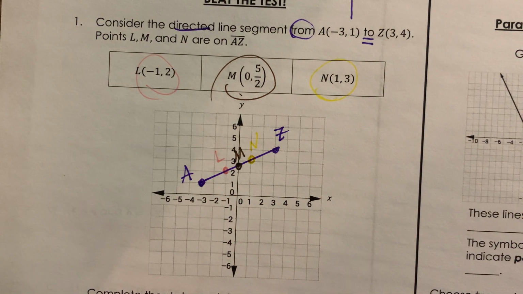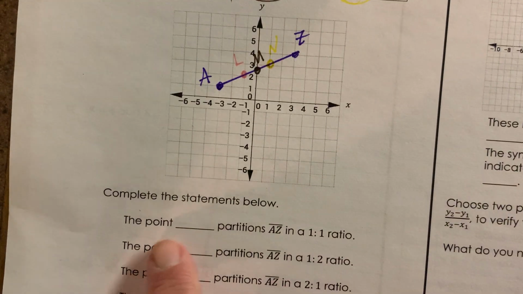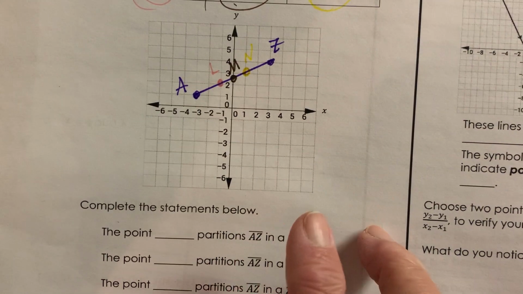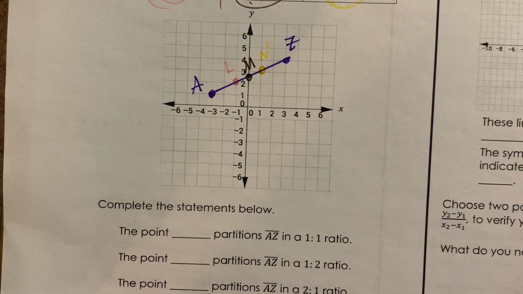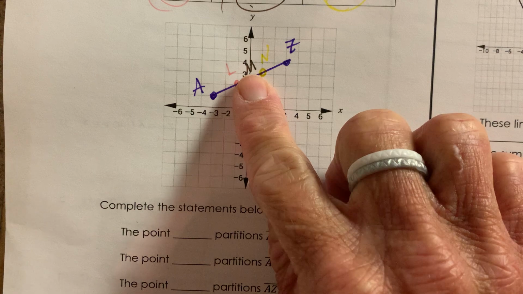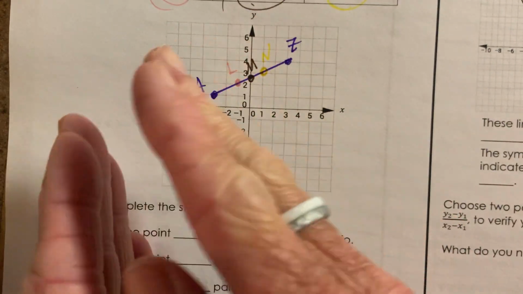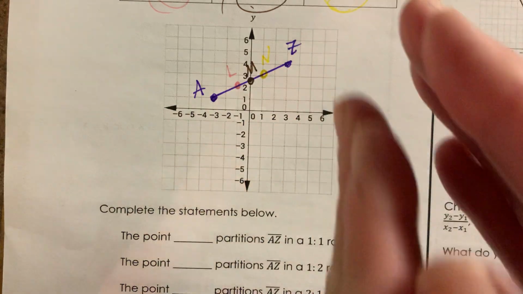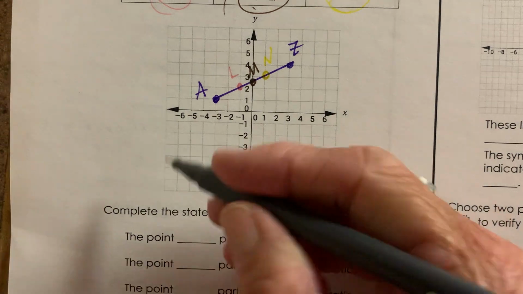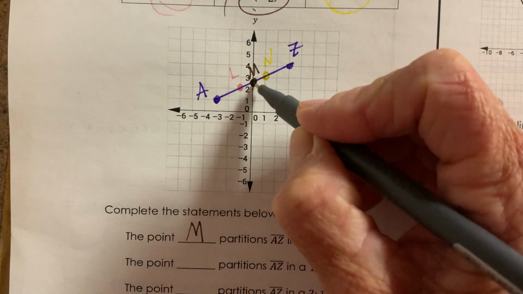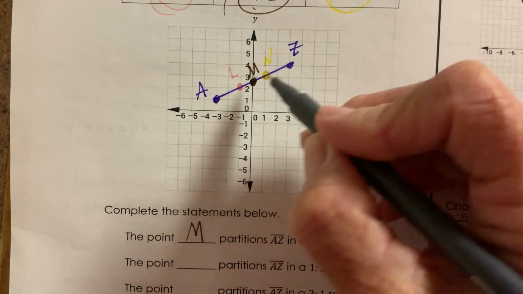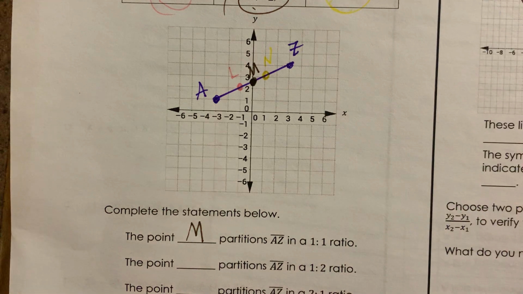Okay, so it's a series of questions. What point partitions segment AZ into a 1-to-1 ratio? That means if we put a point on this segment, it splits the segment so that there's 1 equal part to the left of that point and 1 equal part to the right. It's splitting it into 2 equal pieces, and that's happening at M because M is smack in the middle. So we have an equal amount of segment to the left and right of M, 1-to-1.